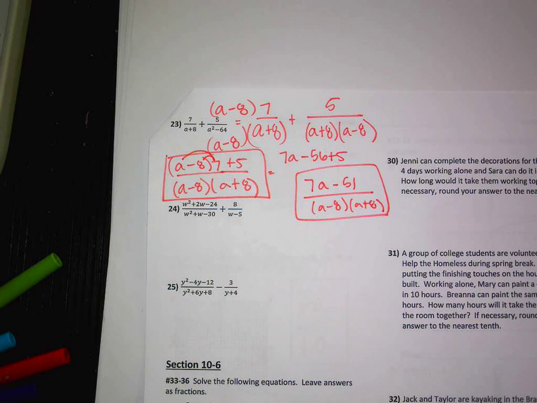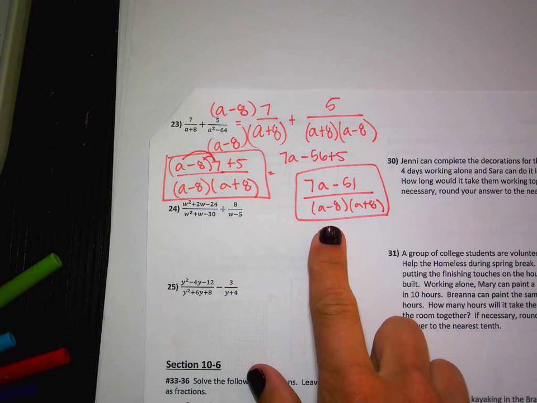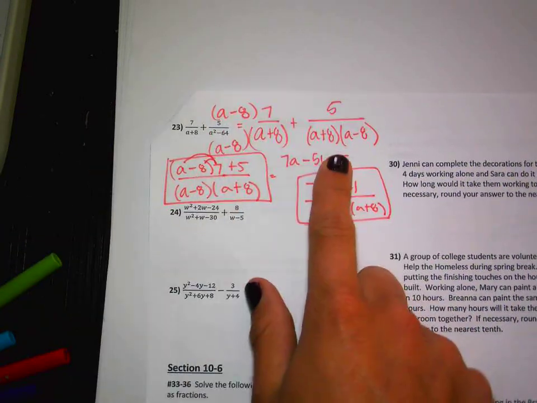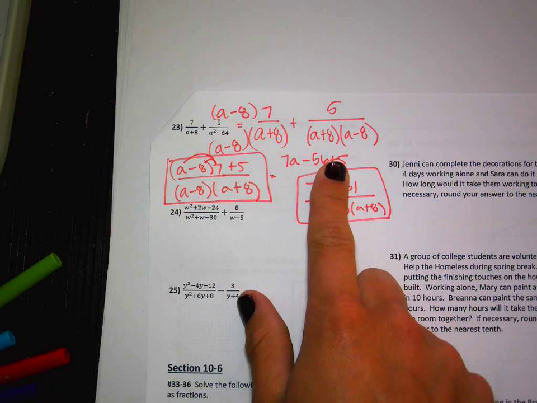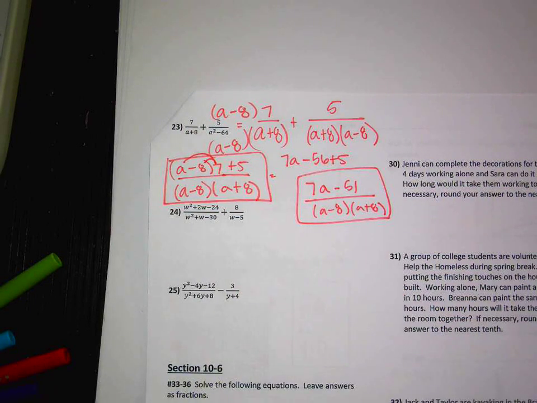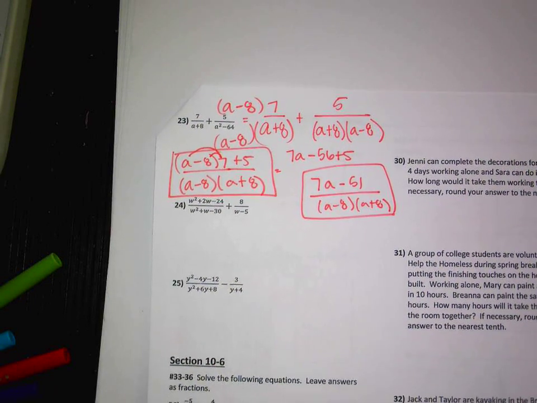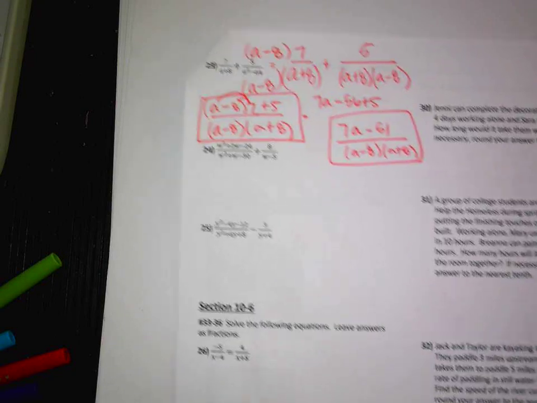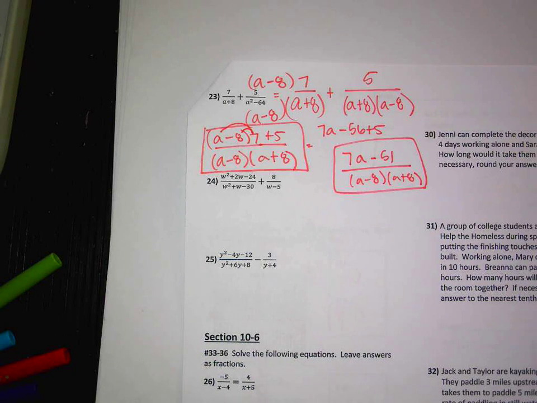What's up? If you were to write 7 parentheses a minus 8 parentheses plus 5, would that still be right? Wait, 7 parentheses a minus 8 plus 5? Yeah. So why couldn't you just add the 7 and the 5 in the first place? Order of operations says you have to multiply before you can add. PEMDAS. Okay. Let's do 24 next.